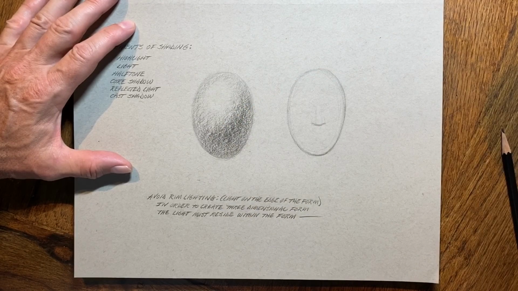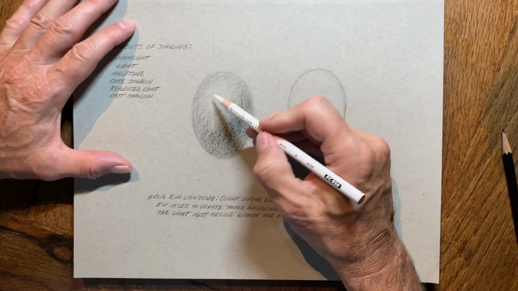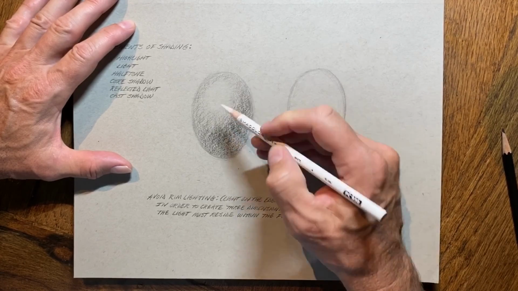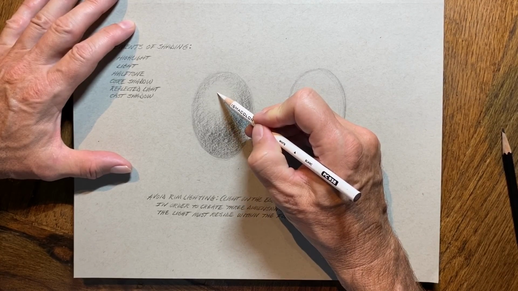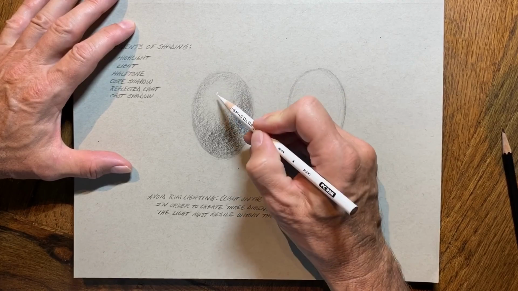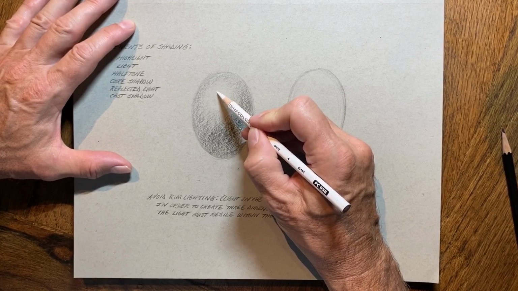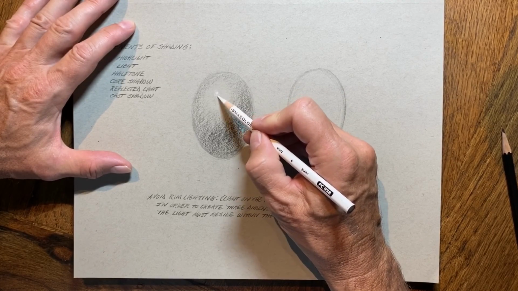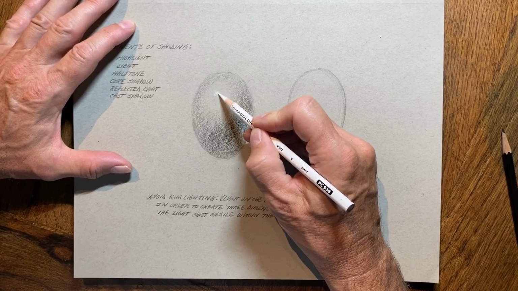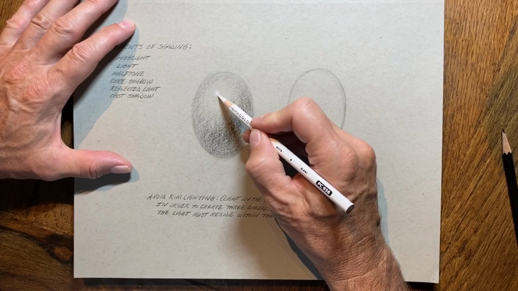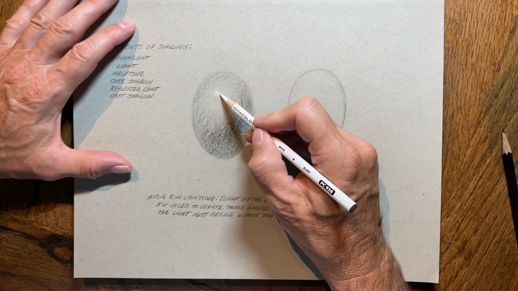And now, when we add the highlight, you don't want to make all of this white. It's only a small area in here that receives the highlight. And then we can soften right next to it just a little bit. So we have the intensity in there, then it's softer right near it.